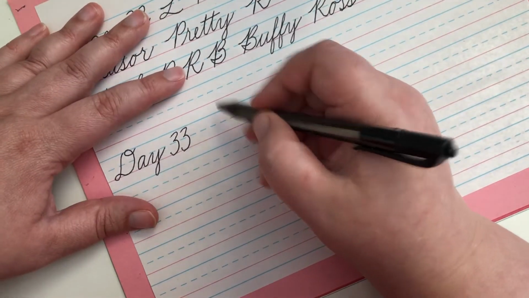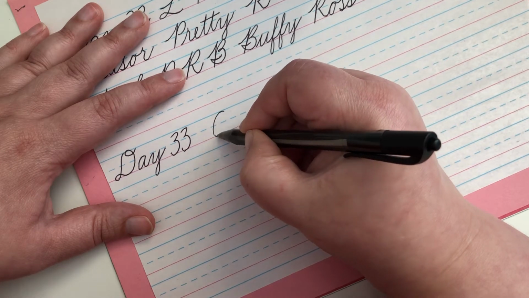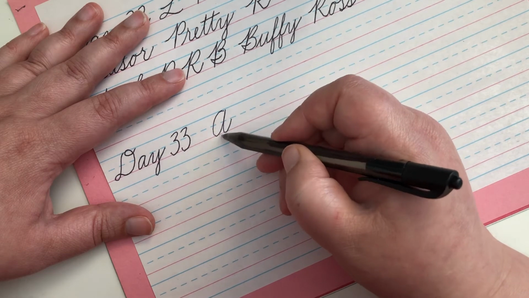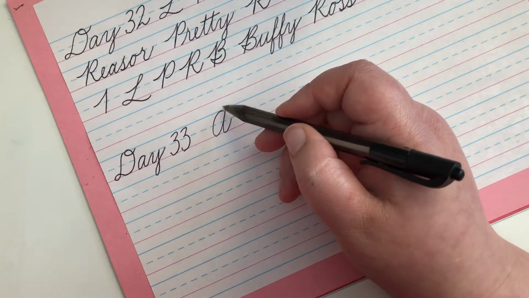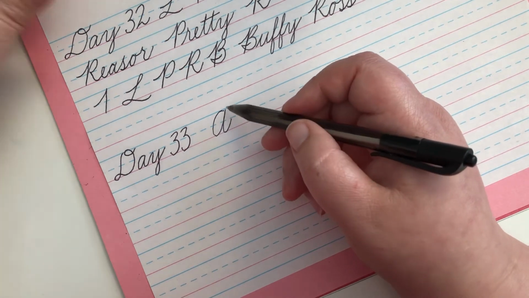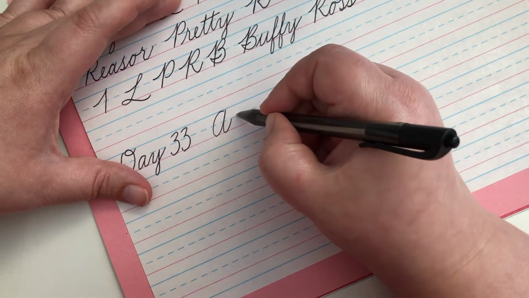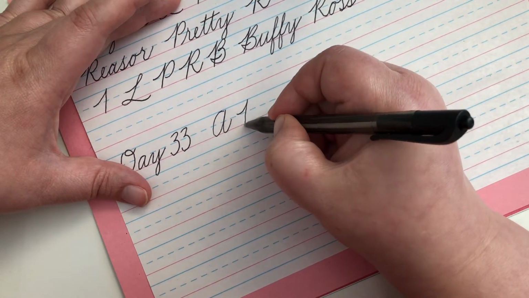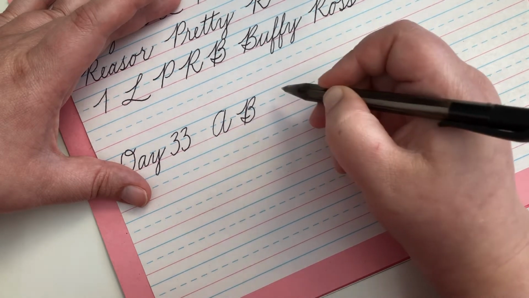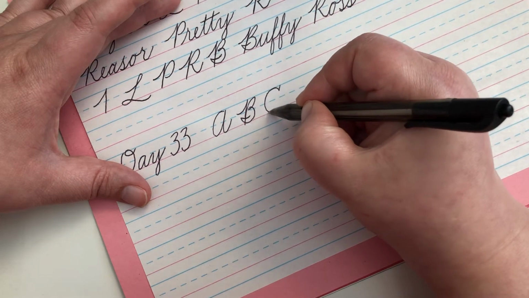The capital A starts at the top. Remember, the thing that makes our letters look nice is every time we have a slant, except for in the capital X, our slant line is going to run parallel. A capital B, our capital C doesn't have a slant line.